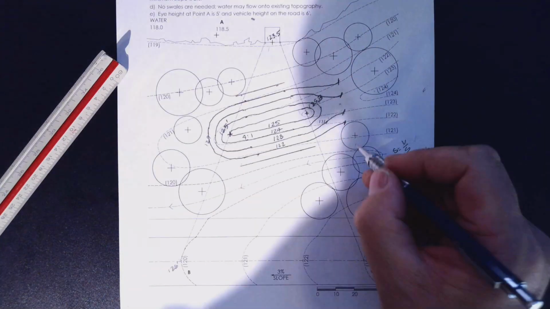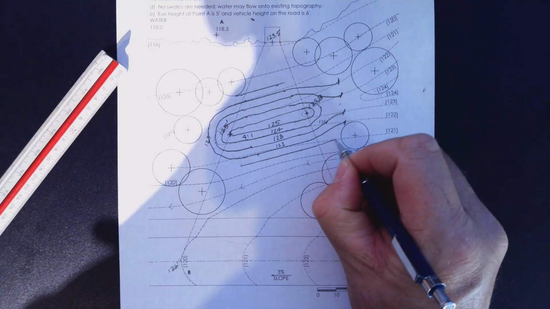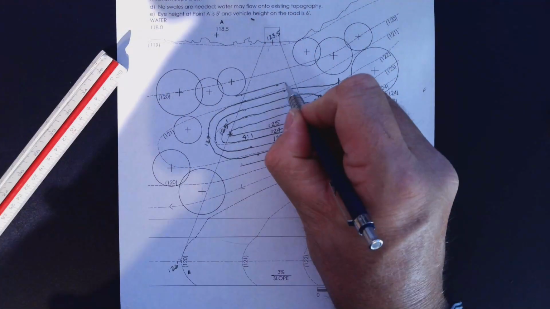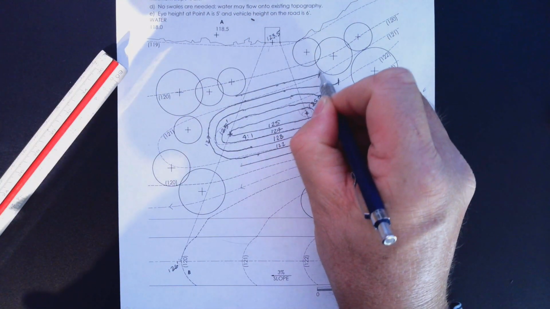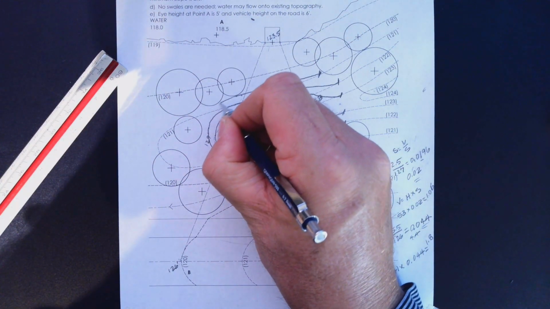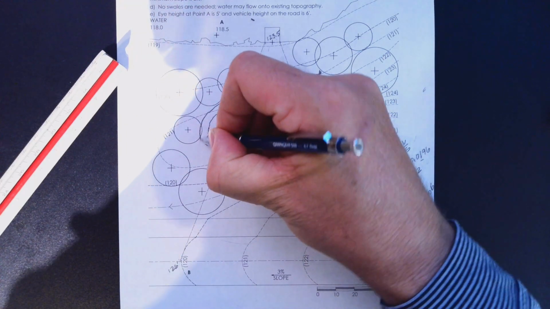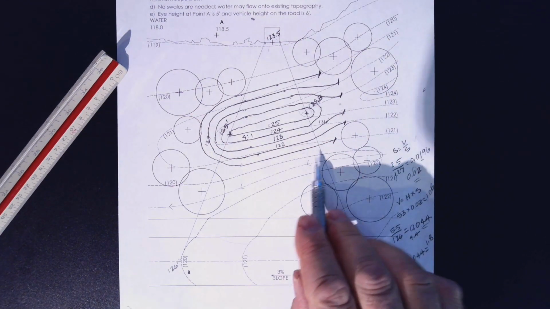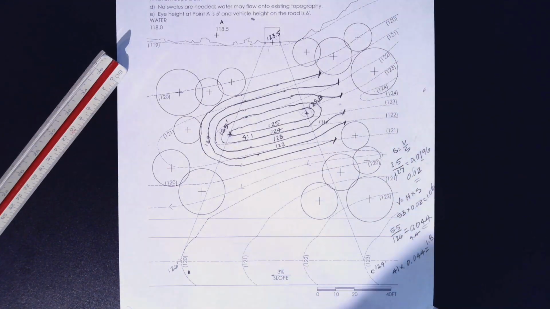Like that, and then tie into 121 over here. We tie into 121, and we just made a contour.